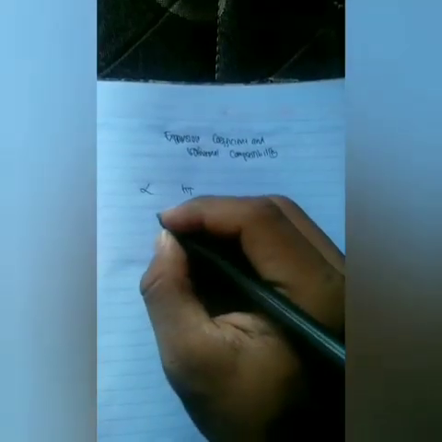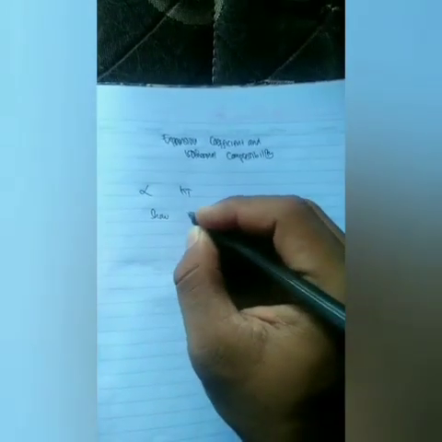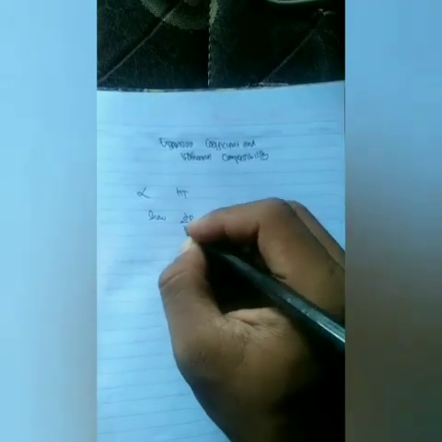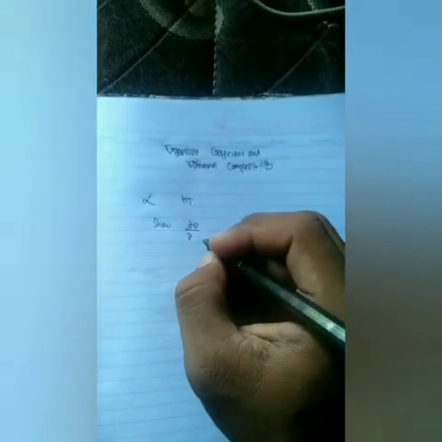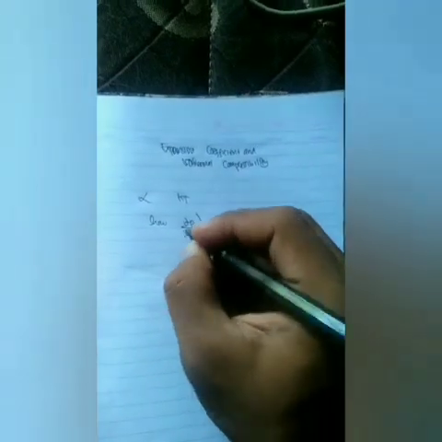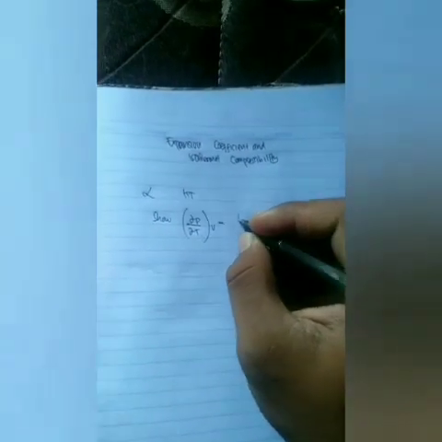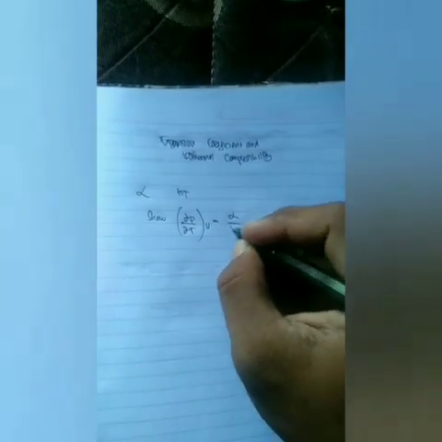Your mission, should you choose to accept it, is to show that the partial derivative of P with respect to T at constant volume is equal to alpha divided by K sub T. We need to show that the derivative of pressure with respect to temperature at constant volume equals alpha divided by K sub T.